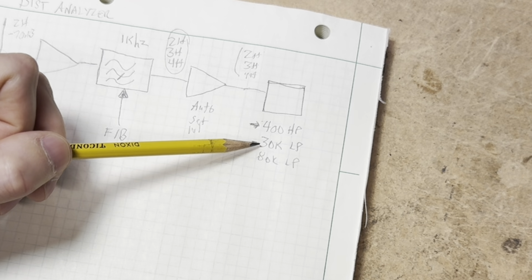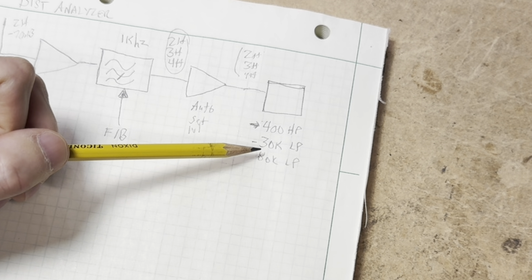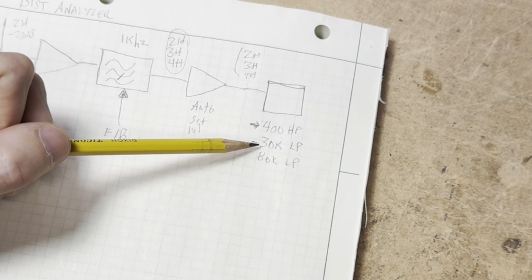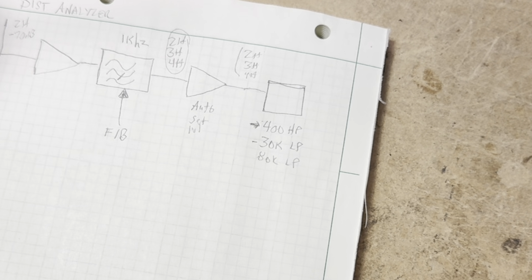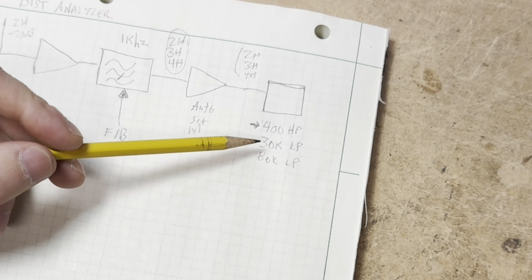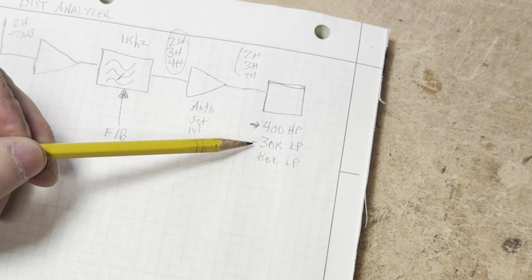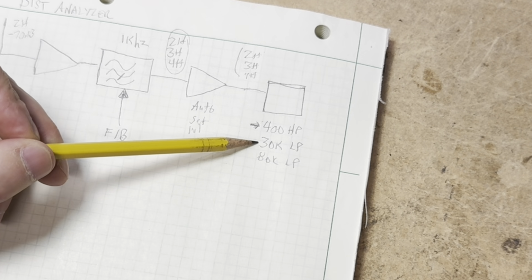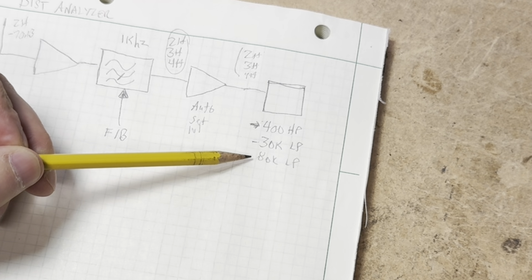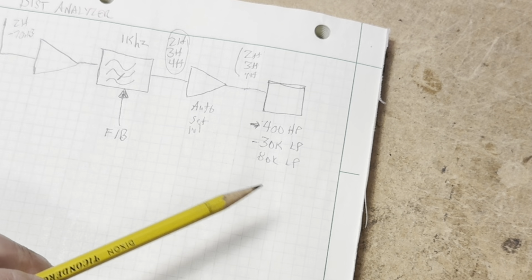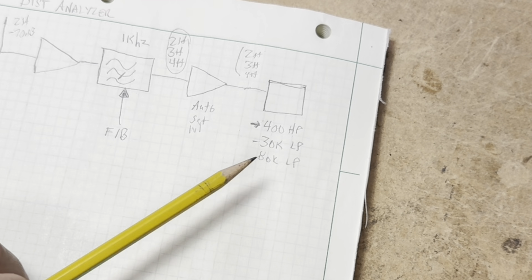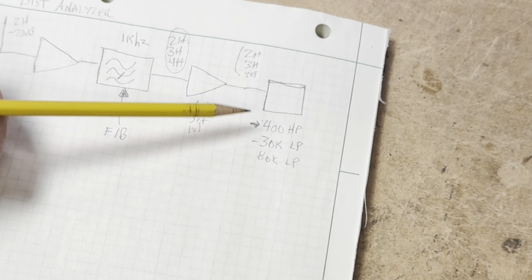I believe it has something to do with in the FM broadcast, your bandwidth is limited to 15 kilohertz, so they use a 30 kilohertz low pass filter to set a measurement specification for broadcast. And like I said, these are pretty common values. The 80 kilohertz low pass filter would be used for doing something more like your audio testing or at a little bit of a higher frequency.